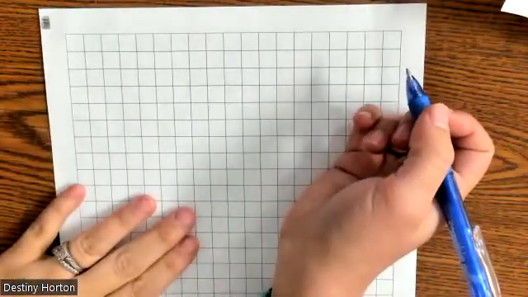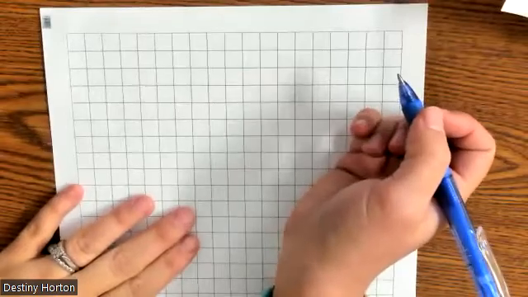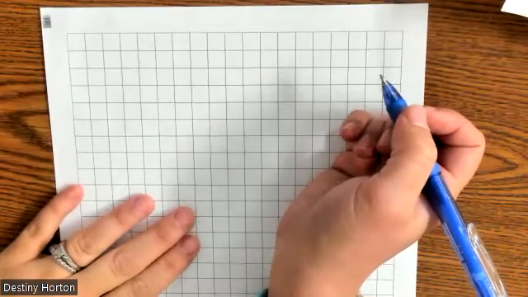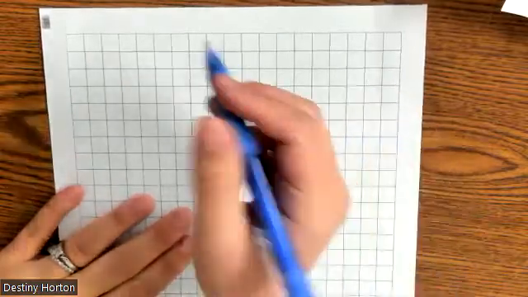Hi everyone, it's Ms. Horton again, and today we're going over 3-digit by 2-digit multiplication using the standard algorithm. So let's get to it.